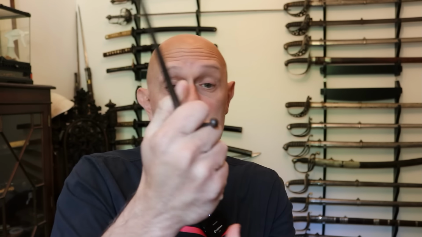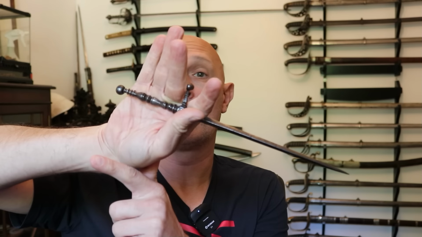So possibly, I think, it would certainly, if I was using this, get over the fact that you've got quite a short grip. It brings the hand further up the grip because you've now only got three fingers on the grip instead of four. So I actually think that this is a very plausible way that stilettos were used.